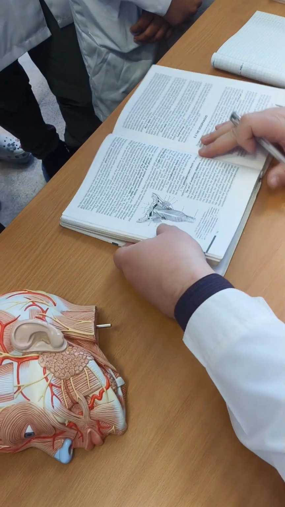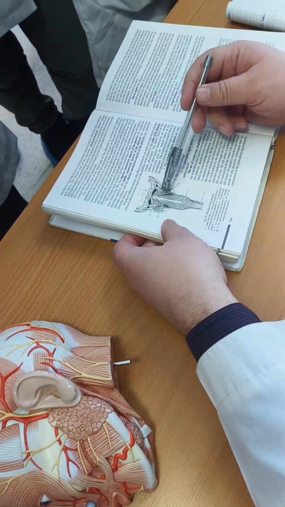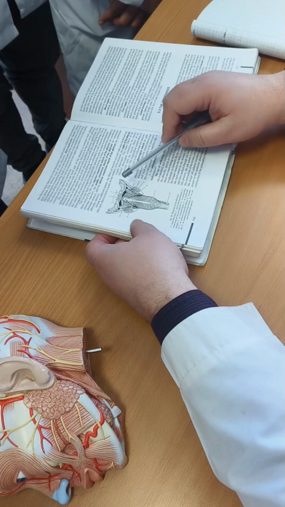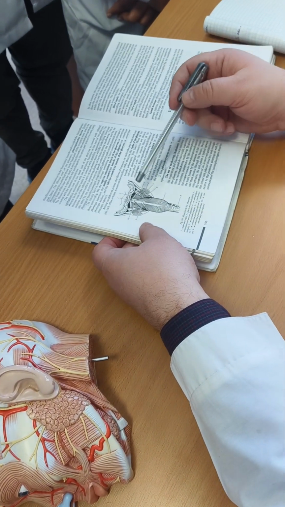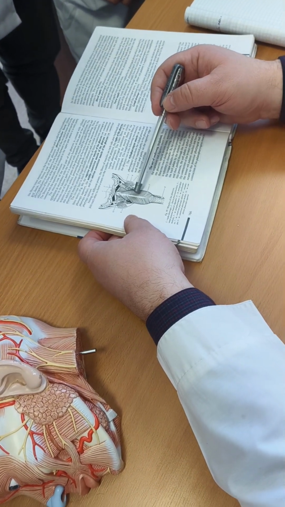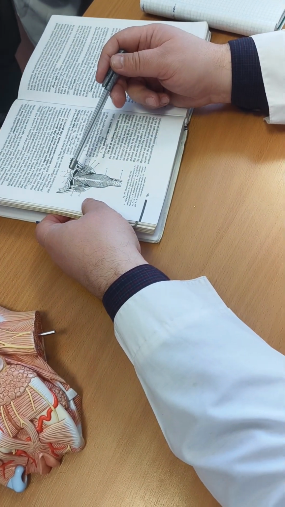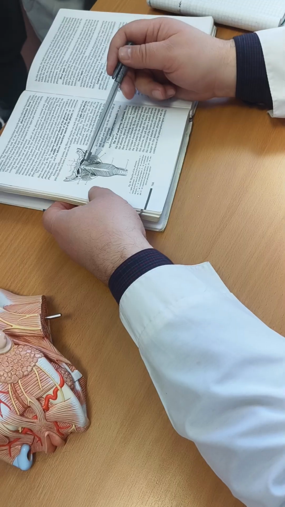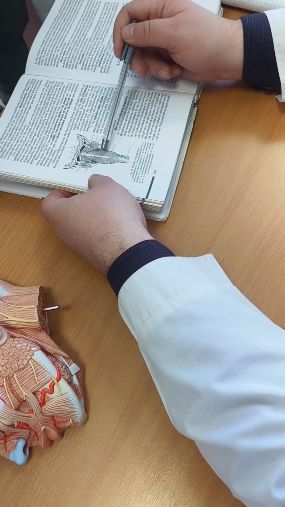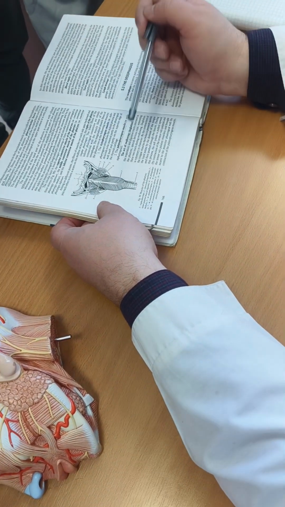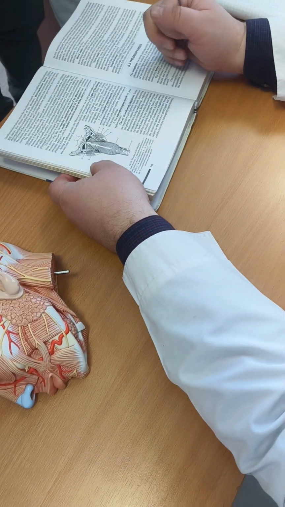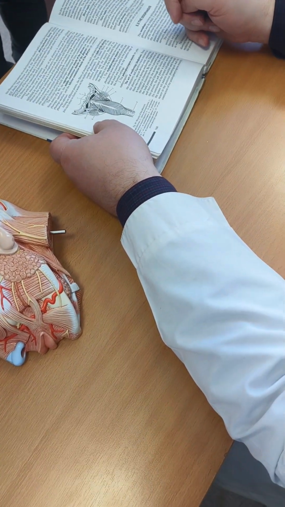Pharynx, here it is. Stylopharyngeal and palatopharyngeal, they are longitudinal muscles, and here it is constrictors: musculus constrictor pharyngis superior, number 10, medius, number 9, and 7, that is constrictor pharyngis inferior. And pharynx has two fascia.